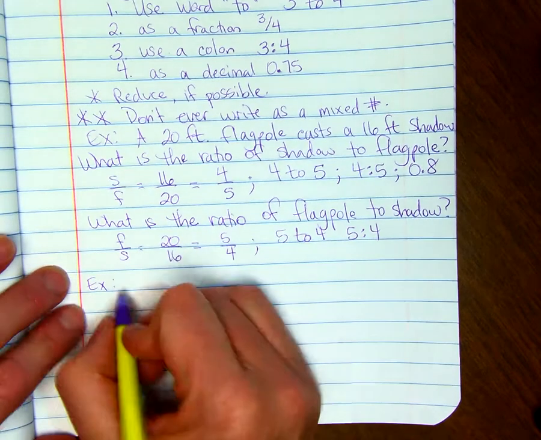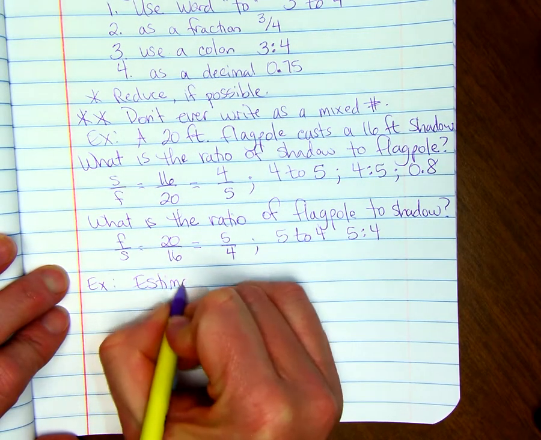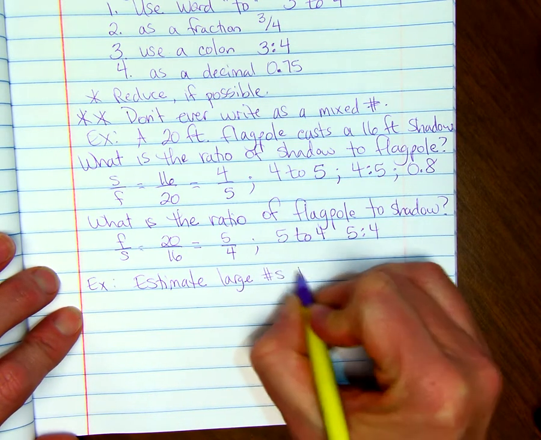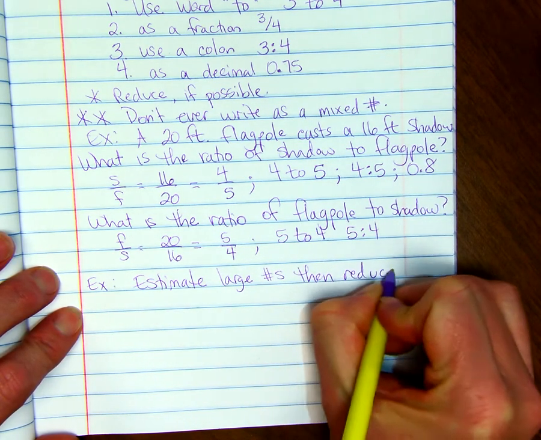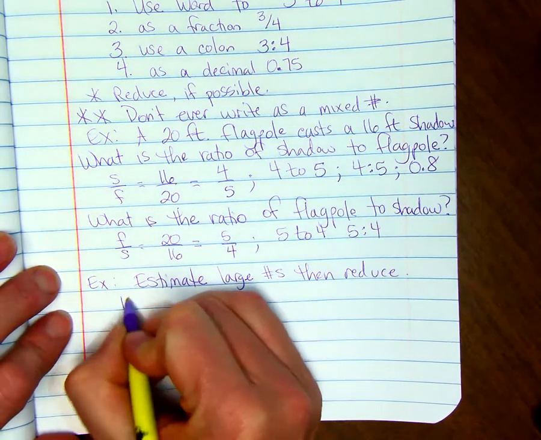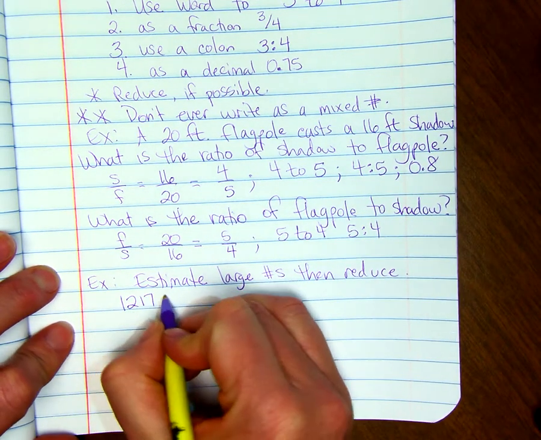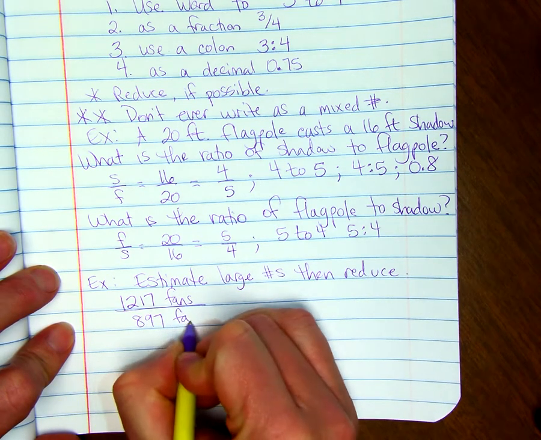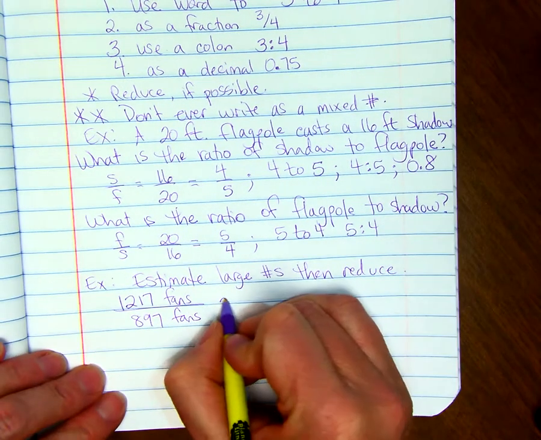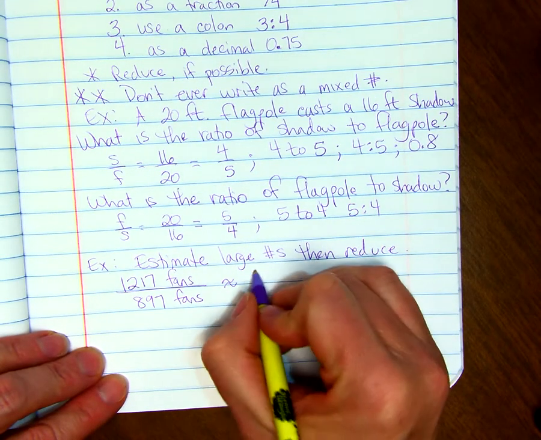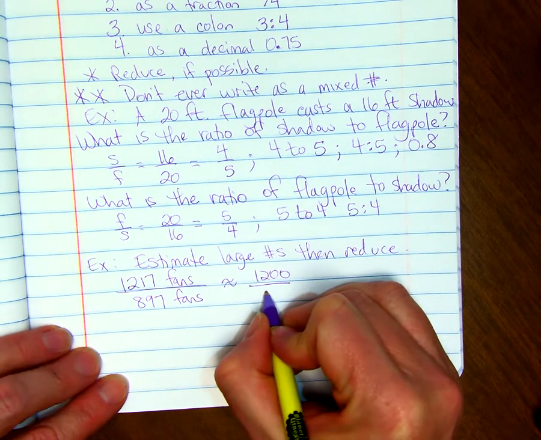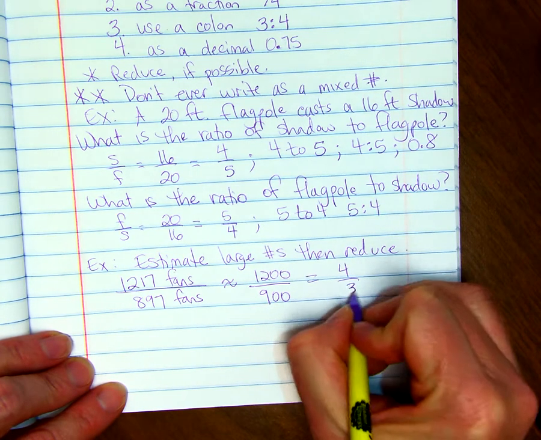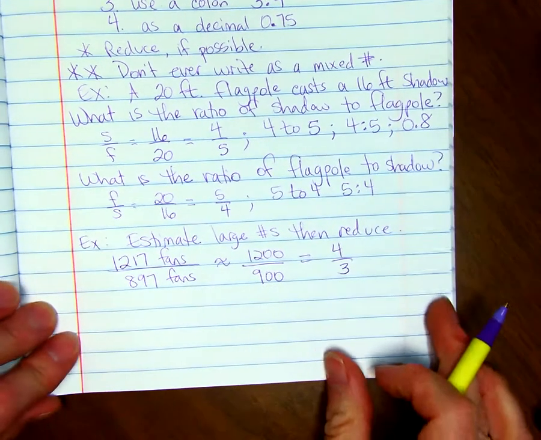Another example, we sometimes want to estimate large numbers, then reduce. So if we're writing a ratio and we have 1,217 fans to 897 fans, we would just round it to get 1,200 divided by 900, which is going to reduce to 4 to 3. And again, we do not write it as a mixed number.